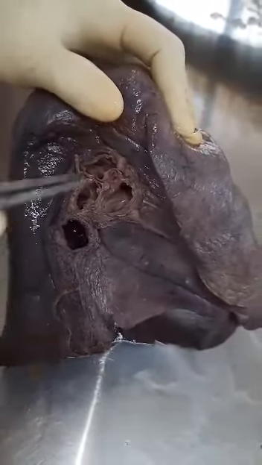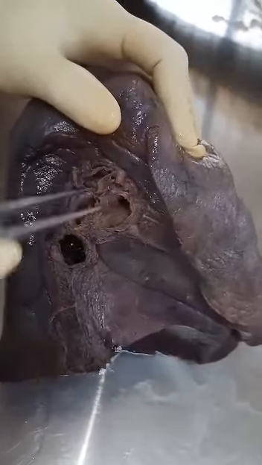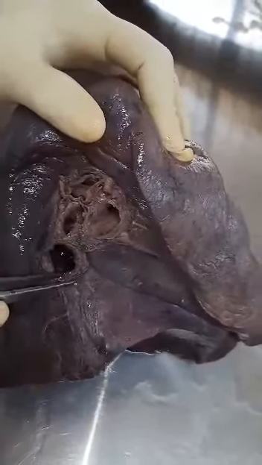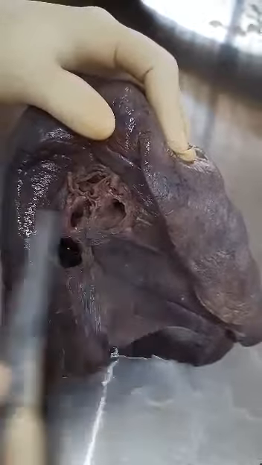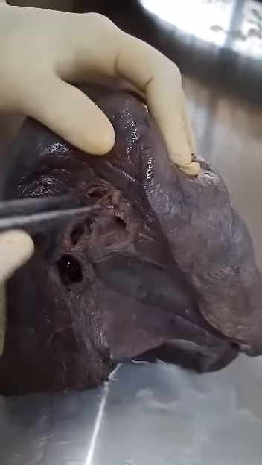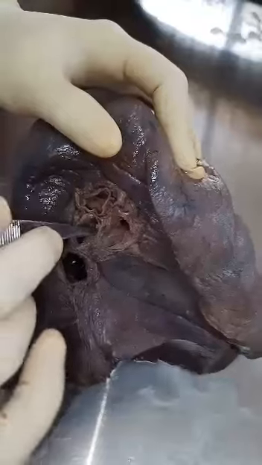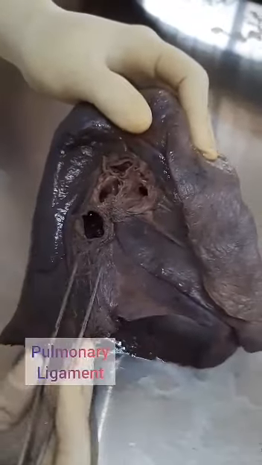Once again, to repeat, above downwards: pulmonary artery, bronchus and inferior pulmonary vein. Before backwards: superior pulmonary vein, pulmonary artery and bronchus. This is the pulmonary ligament.